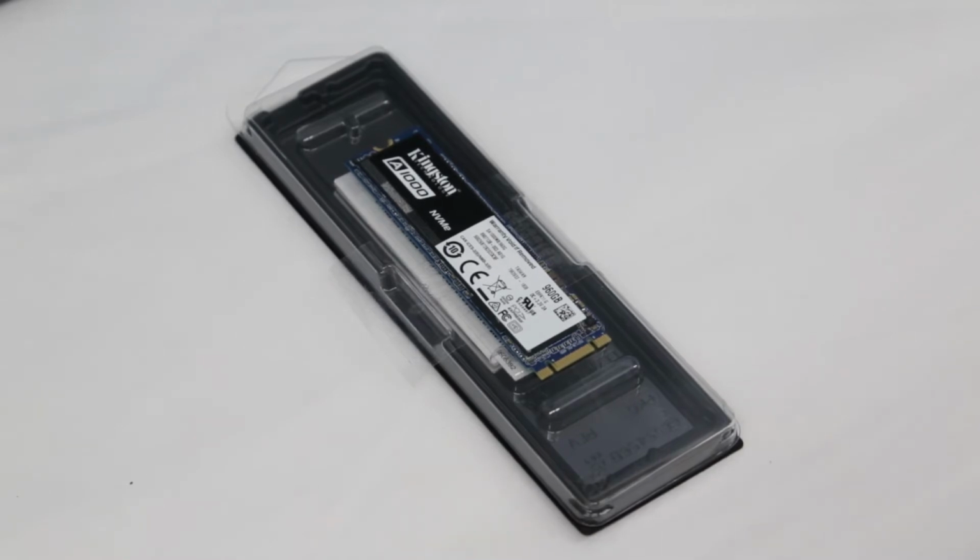So we are going to get this fitted into our machine, and we will be running some comparisons to the Samsung drive that was fitted previously.